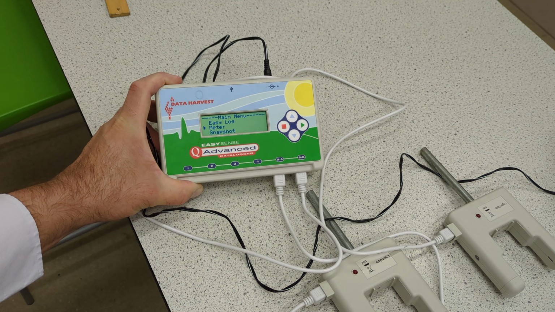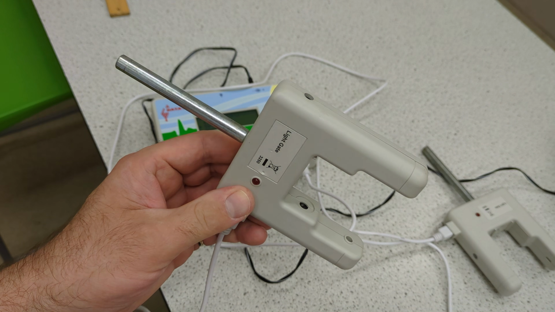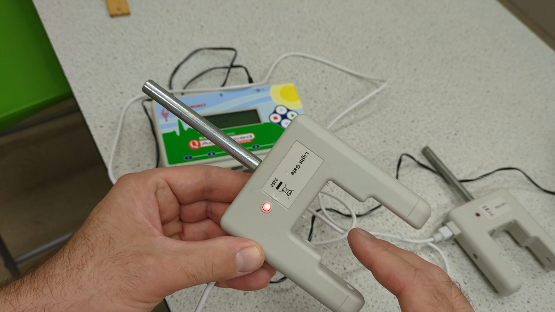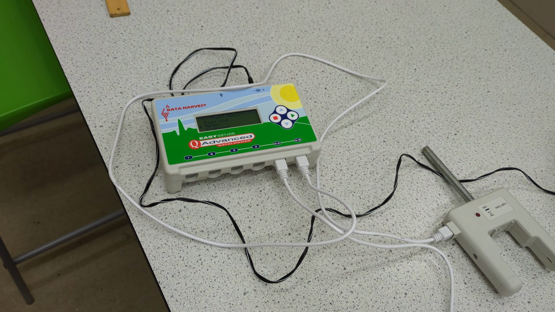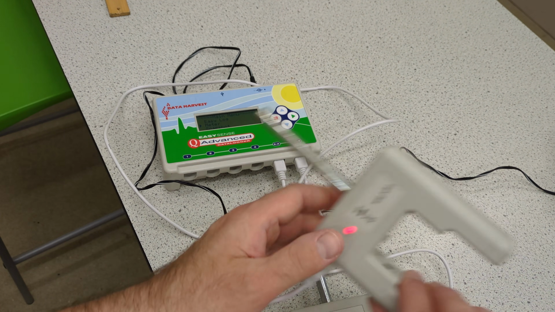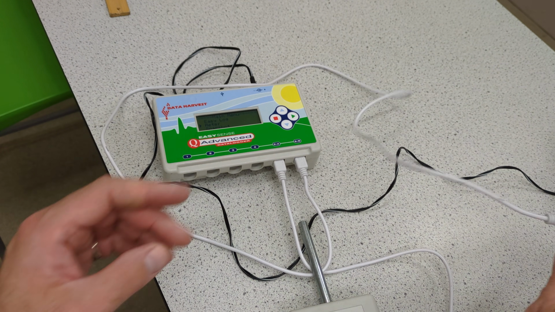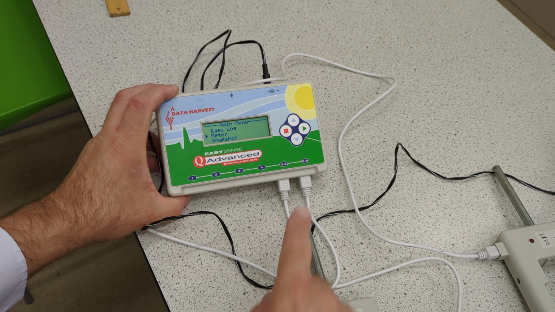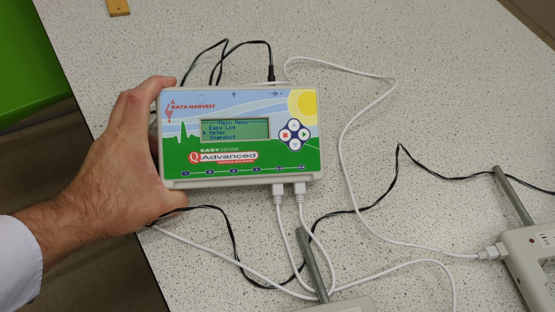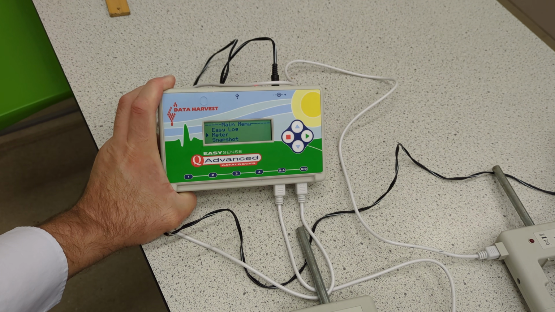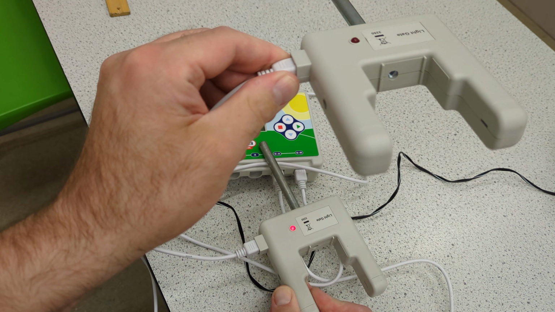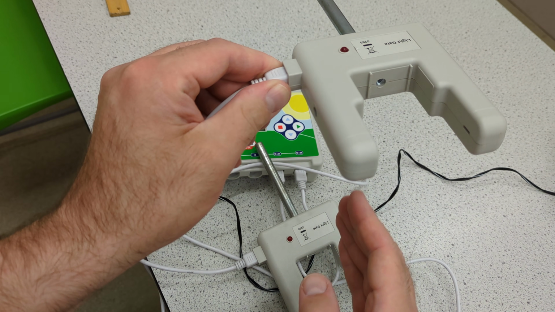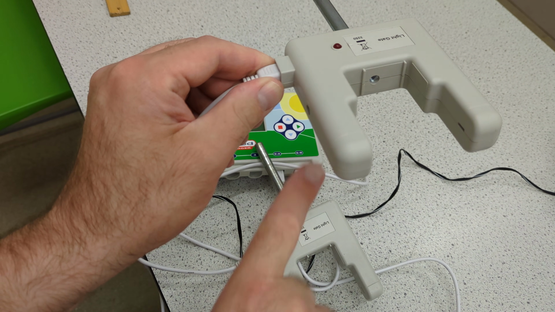You'll see that when I interrupt the light beam, a red light comes on here, indicating that a signal is being sent down this wire into the data logger. And the same is true for the light gate that's connected to port B. Now what we're going to do is measure how long it takes for something to fall with these arranged like this. So how long it takes to fall through the first one to the second one, that distance there.